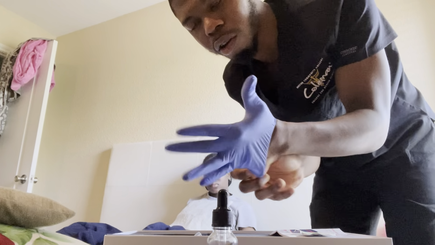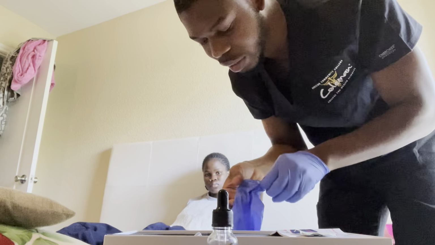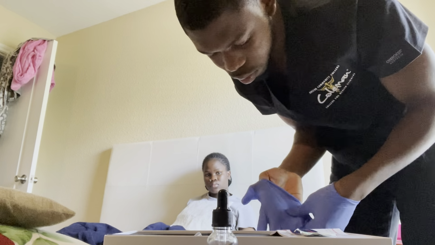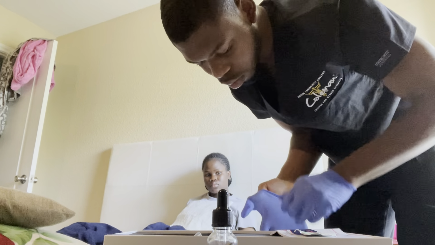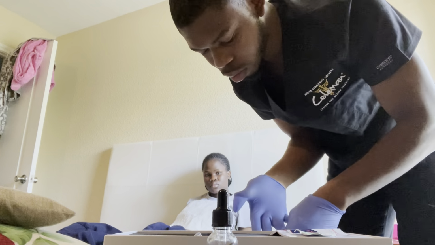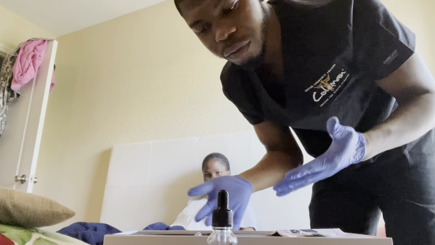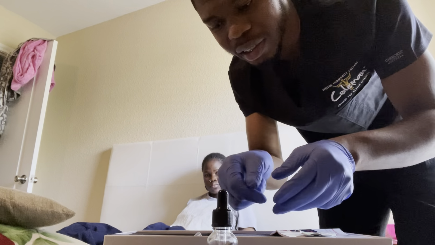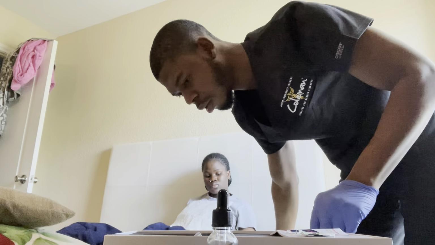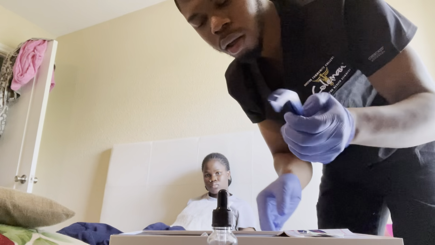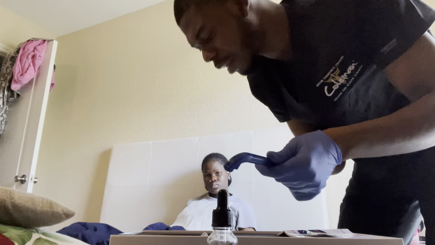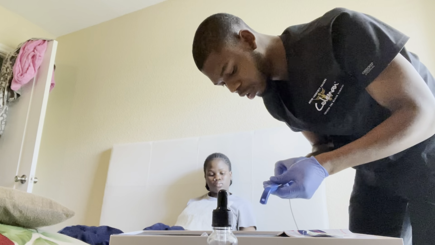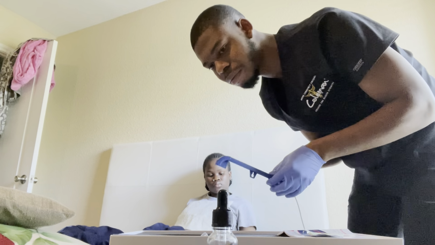I will put on the sterile glove that I got from the suctioning kit. After I'm done with that, I will carefully take the one-time use catheter, and I will connect the other end of the suctioning tubing to the end of the catheter.